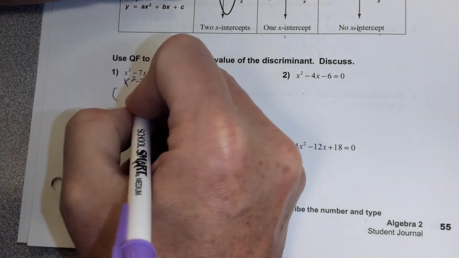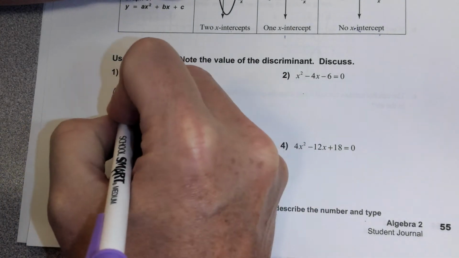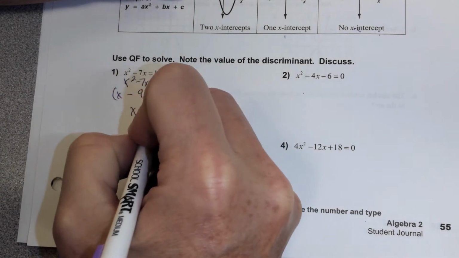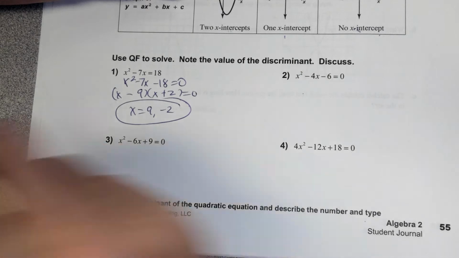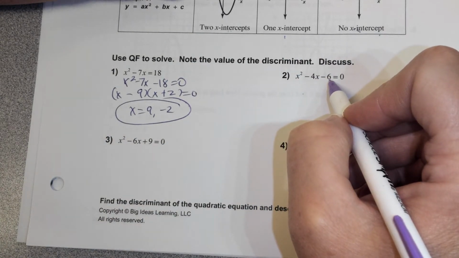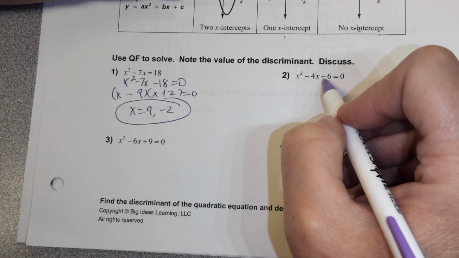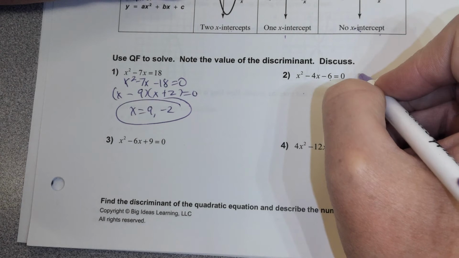Yeah, so let's do it. We got x and x, we got 9 and 2, we got a negative and a positive. There are our two solutions. No sense doing the quadratic formula. Checking this one. Numbers that multiply to be 6, 3 and 2, 6 and 1. None of those are going to subtract to be 4. So can't do it. Going to use quadratic formula.